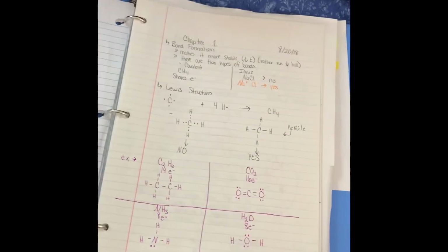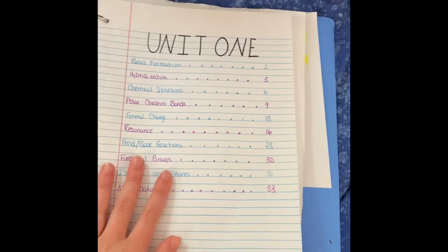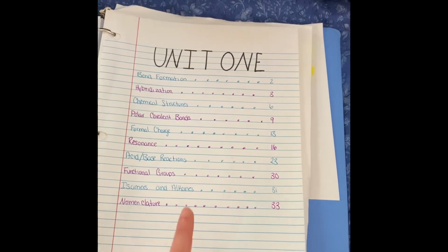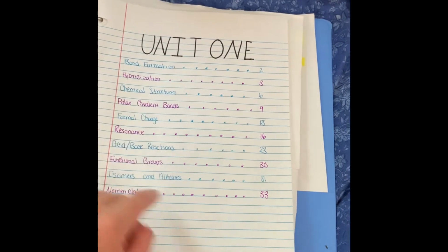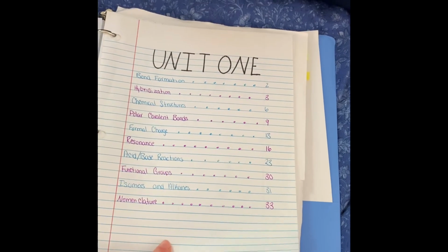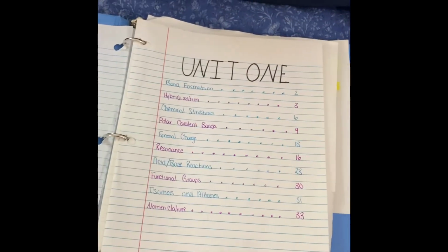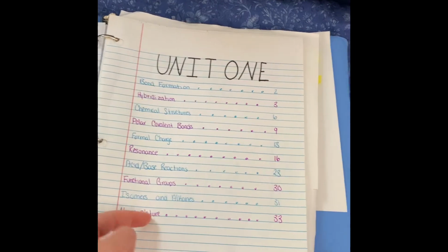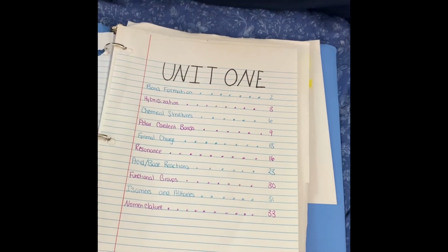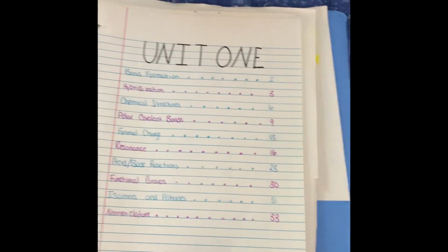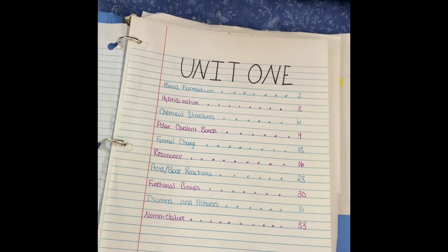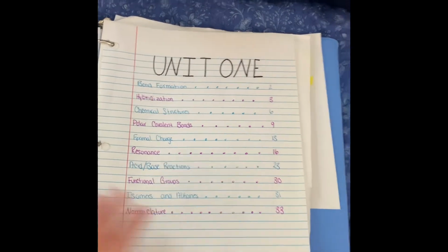So right before each exam, I would make a table of contents going over everything that's important in that unit. So this is for exam 1, and that way I was able to find information later on in the semester when it was time to start studying for finals. And it was also a good way for me to remind myself what we covered in that unit for that exam and what I need to go back over.